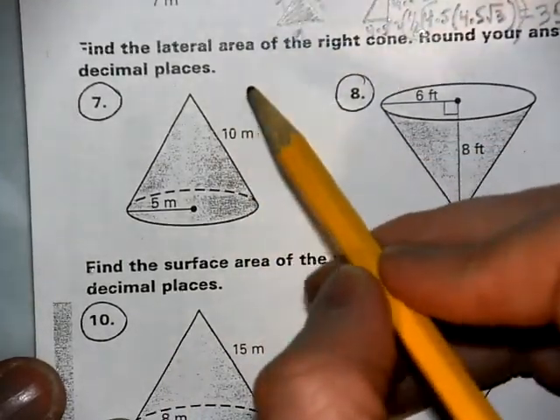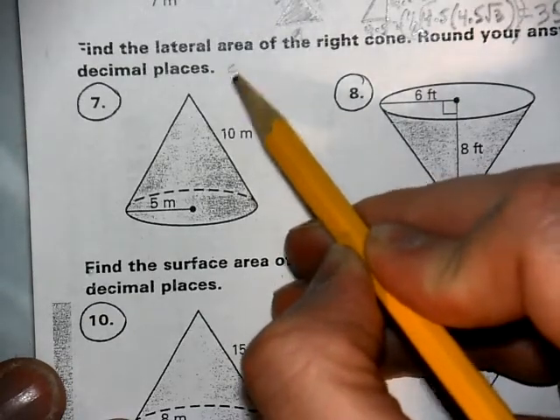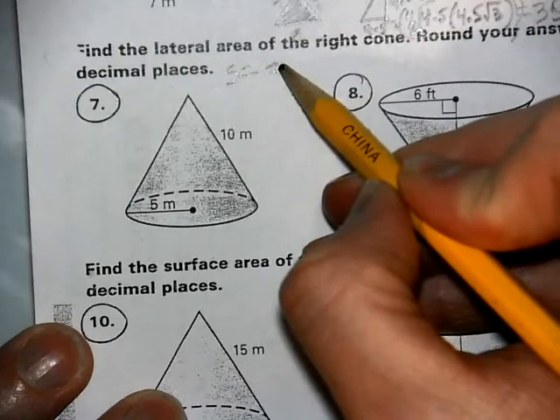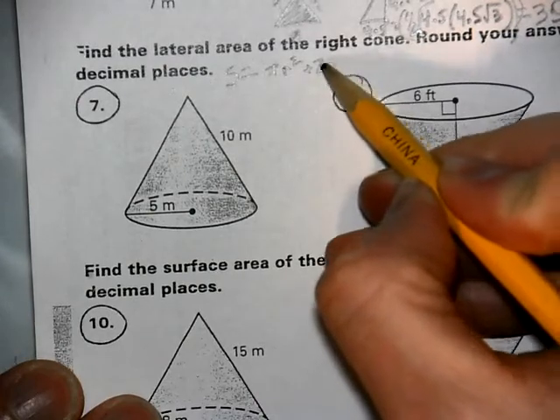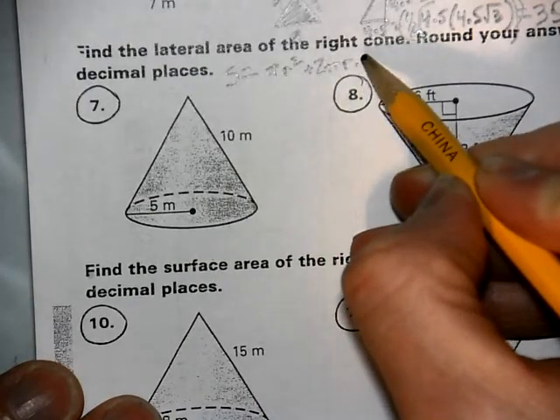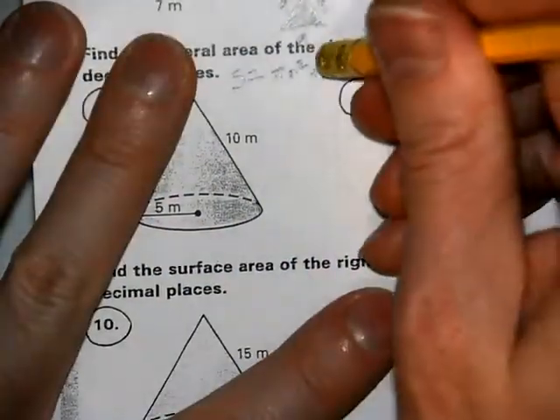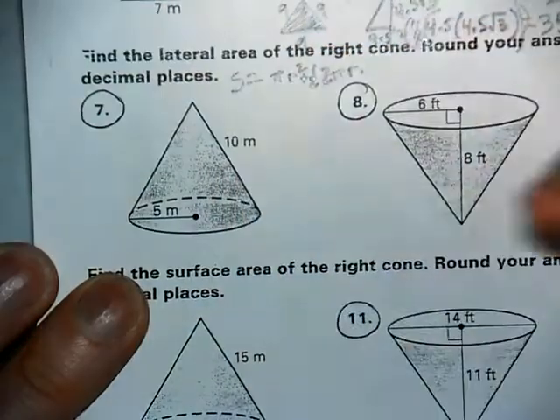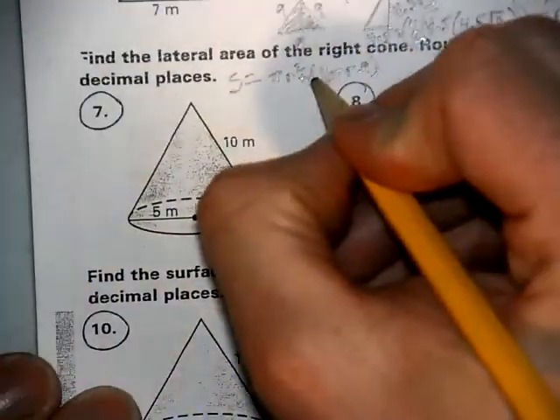We're using our formula for surface area, and the whole surface area, remember, was pi r squared plus 2 pi r, oops, sorry, which is actually half of the circumference times the slant height, just like the perimeter times the slant height.